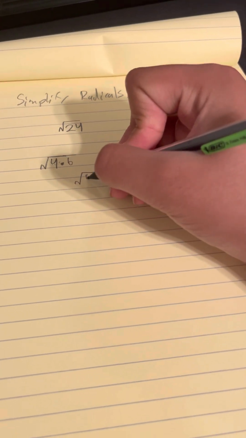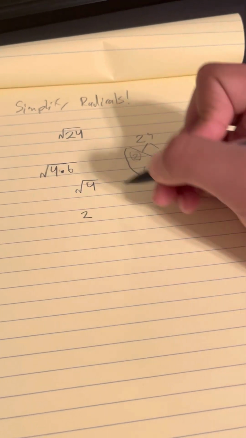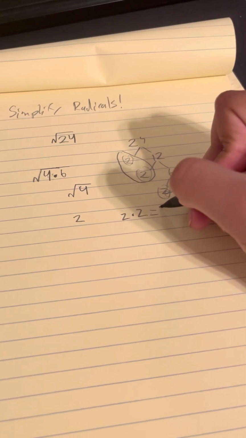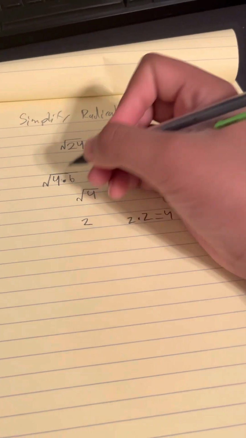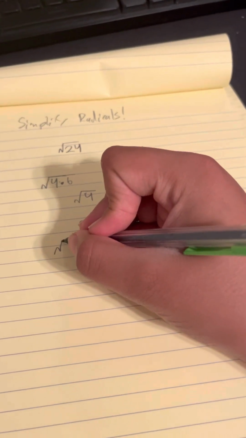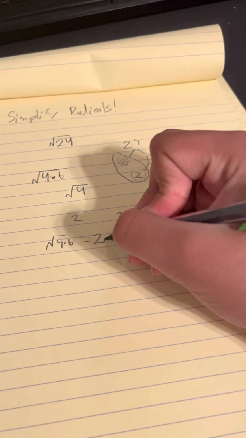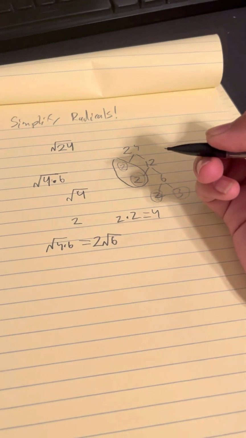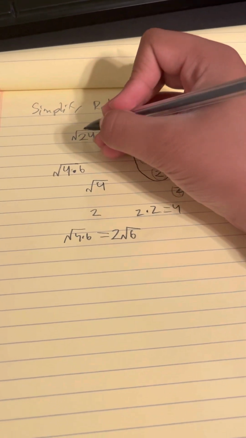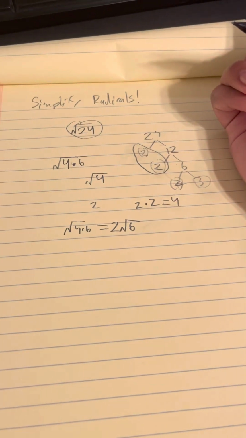And now the 4 is a perfect square, so you can take that out. What's the square root of 4? That would be 2, because 2 times 2 equals 4. So if you take that out, the square root of 4 times 6 becomes 2 times the square root of 6, which is also the same thing as the square root of 24.